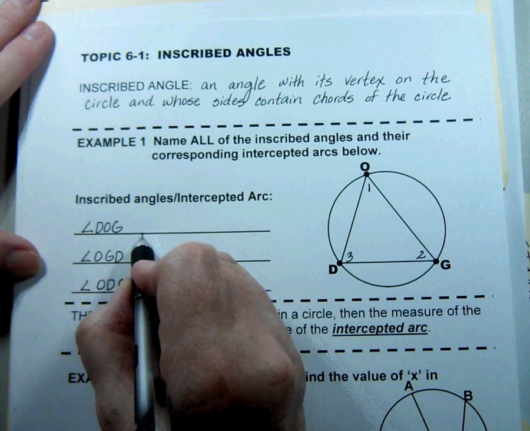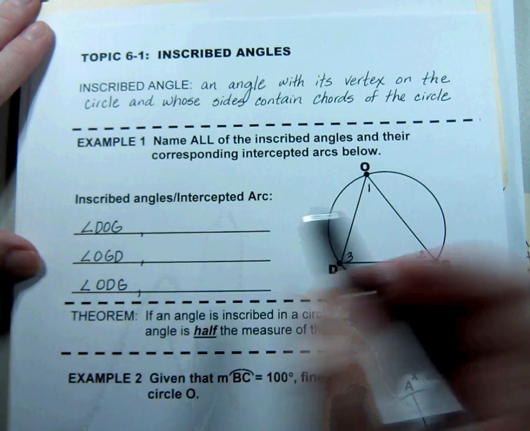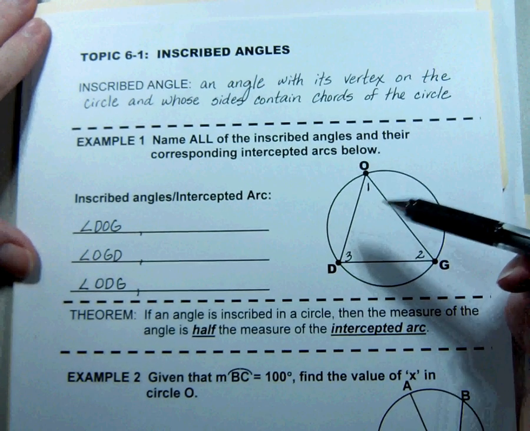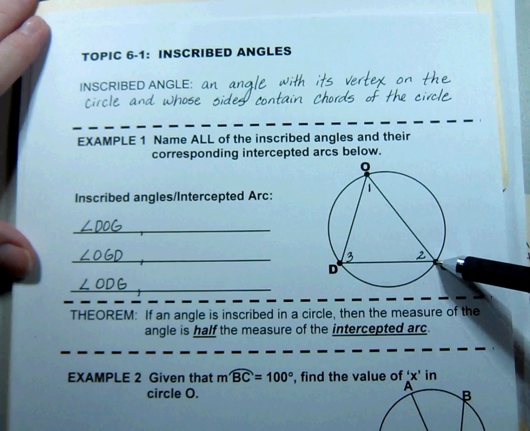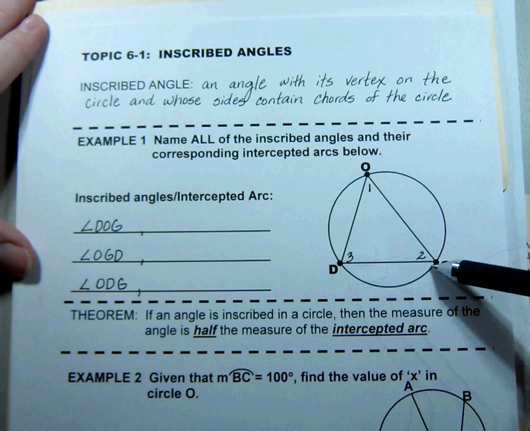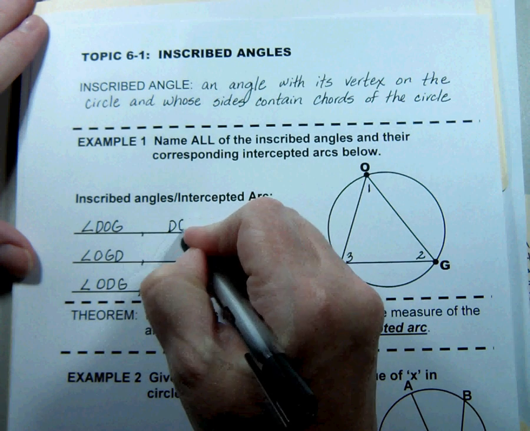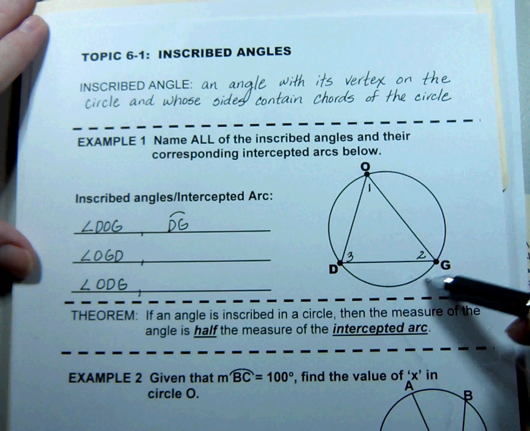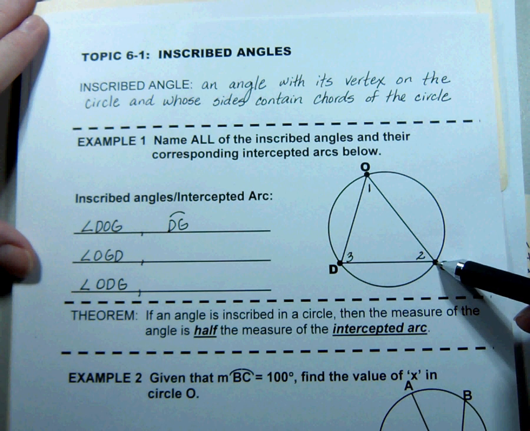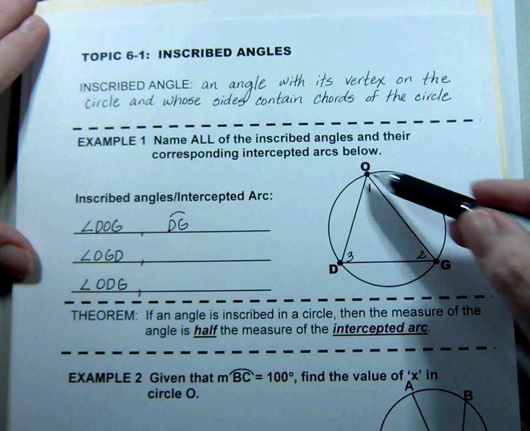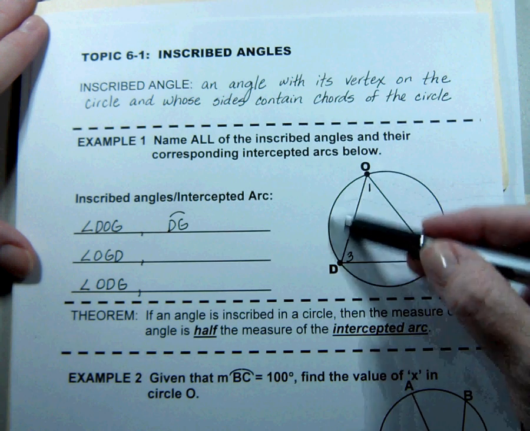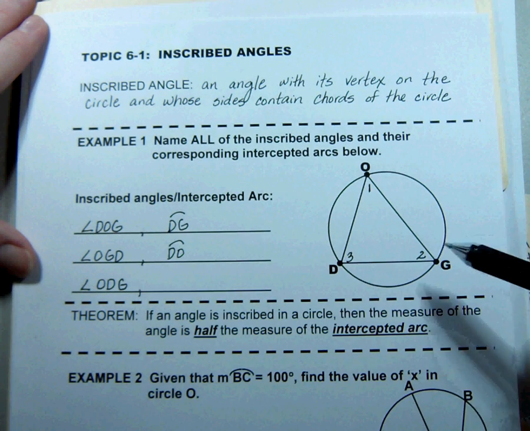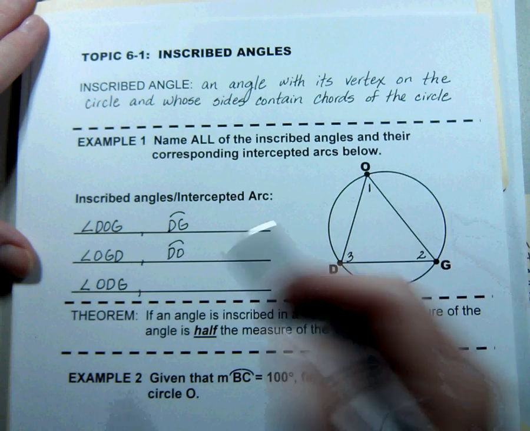And if we name the intercepted arc, look at DOG. DOG intercepts the arc DG, because that's where the chords end. These chords end at these points, and that's going to be your arc that intercepts that angle. If you look at angle 2, the chords OG and DG intercept this arc. So this would be DO. And then the last one, angle 3, is the arc OG.